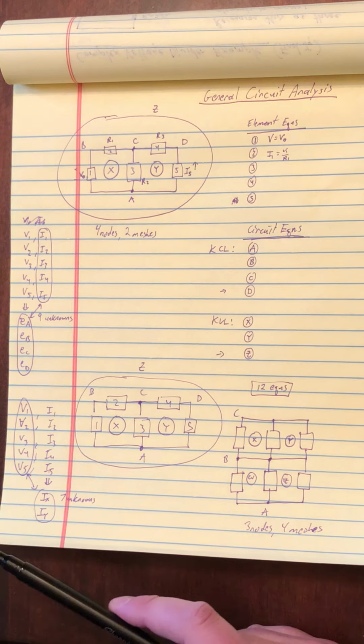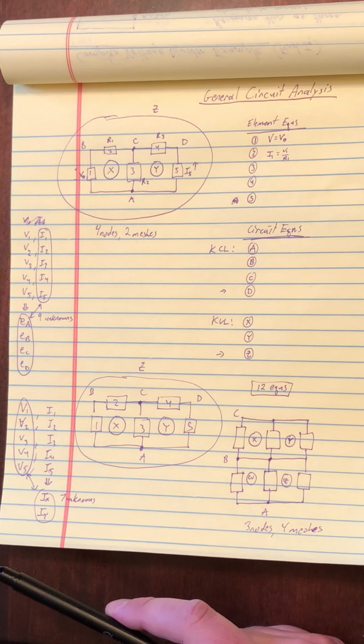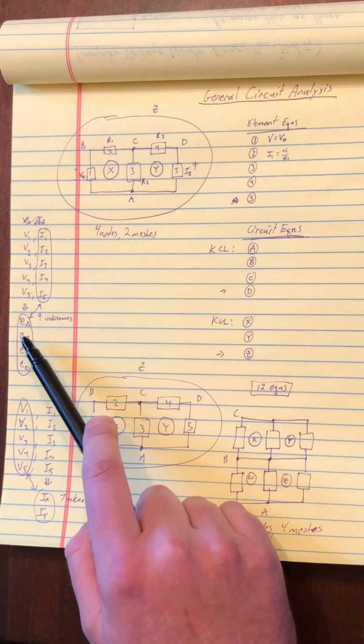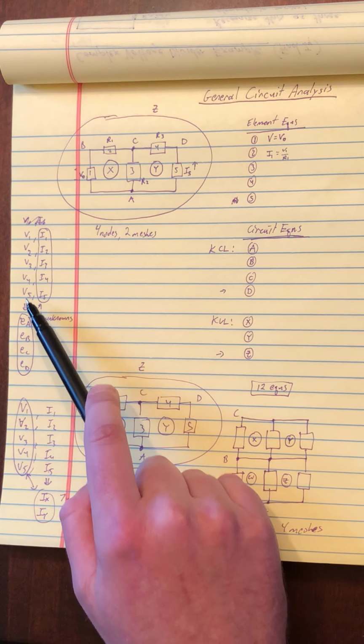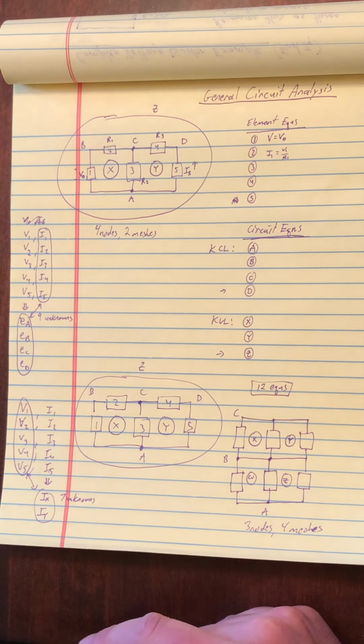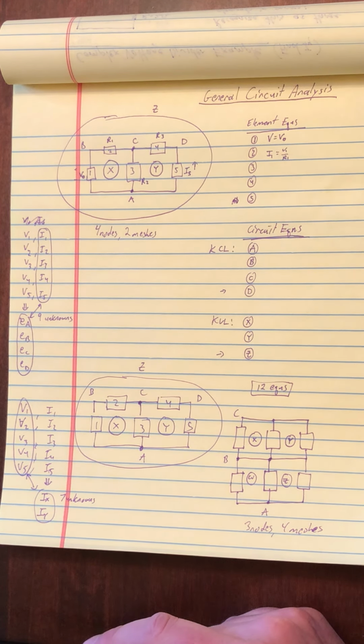Now, that might seem like we've reduced the number of unknowns that we need to know everything about the circuit, but ultimately we're going to want to look at these voltage drops, so we do have to go back to those 10 unknowns eventually.